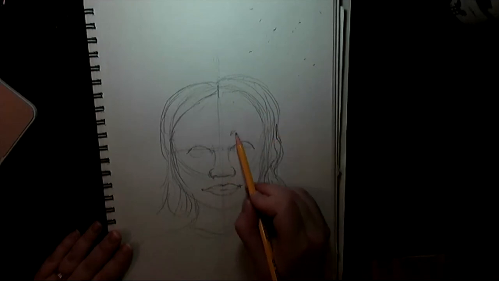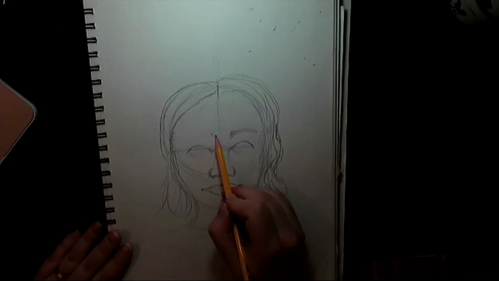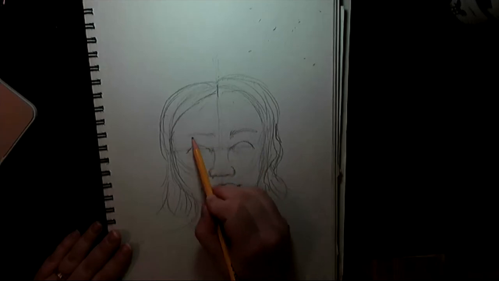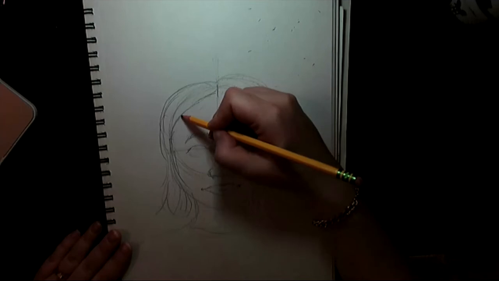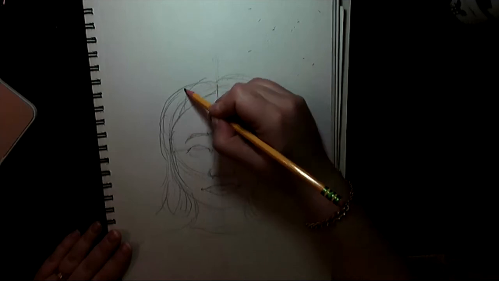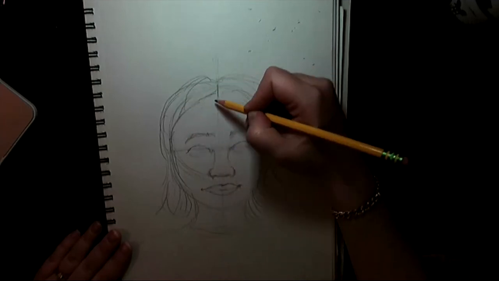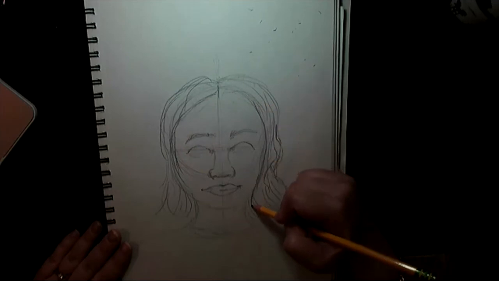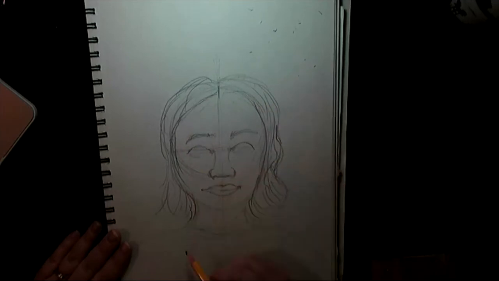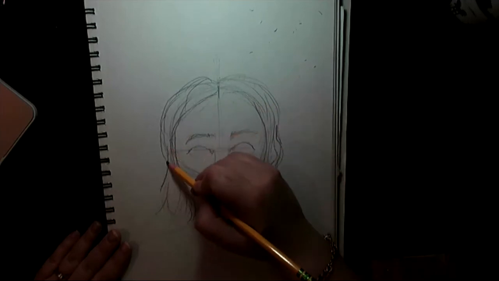So I'm going to put in my eyebrows now. And I like to, again, move around the page and develop the whole picture at the same time. I feel like it just comes to life better for me that way.